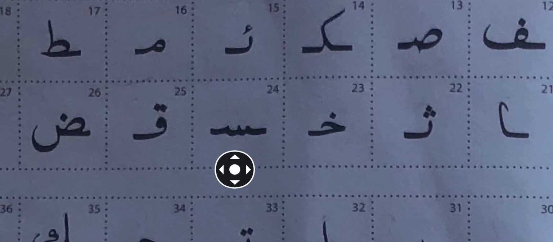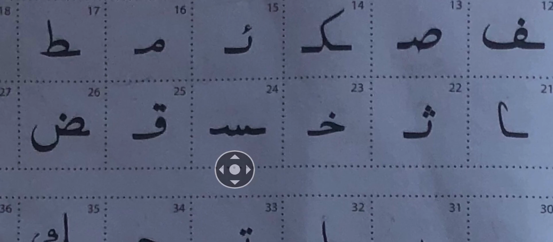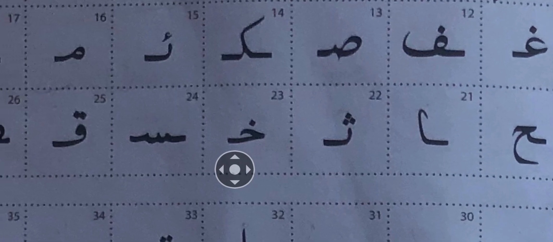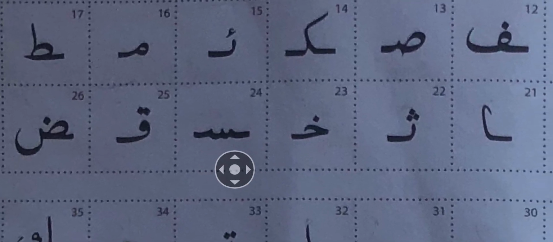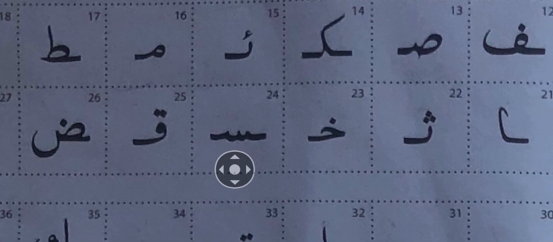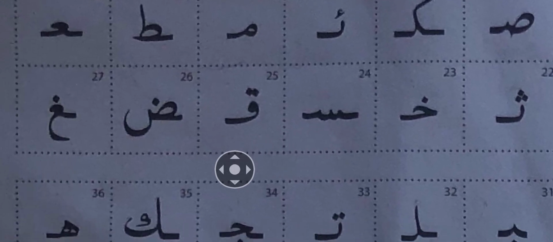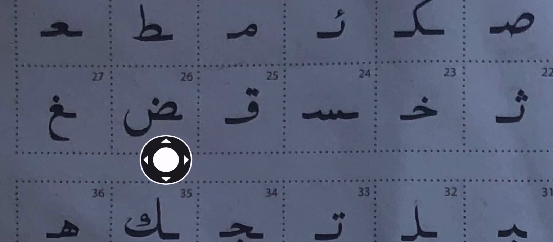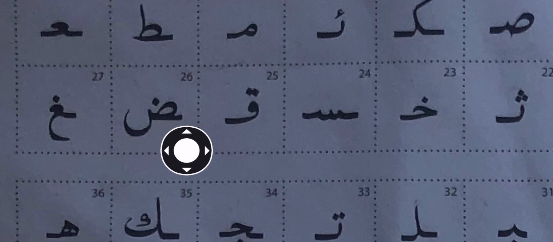Ha. And then this letter here. Sin. This is also at the beginning join. This is going to be joining, can have a letter here and here, so this makes it the middle letter. This letter over here, Qaf, join at the beginning, and this letter here, Dad, full mouth, Dad, join at the end.